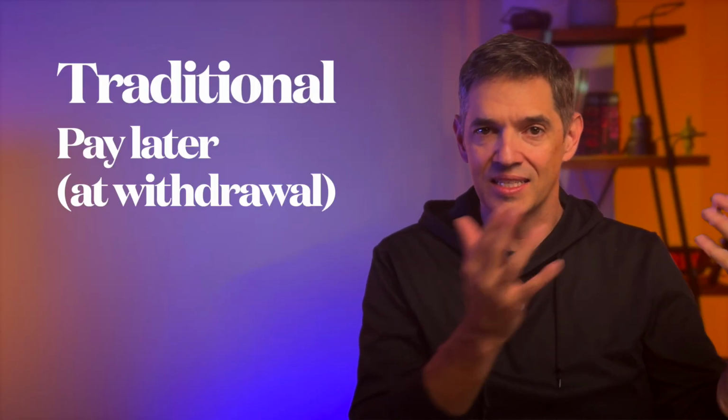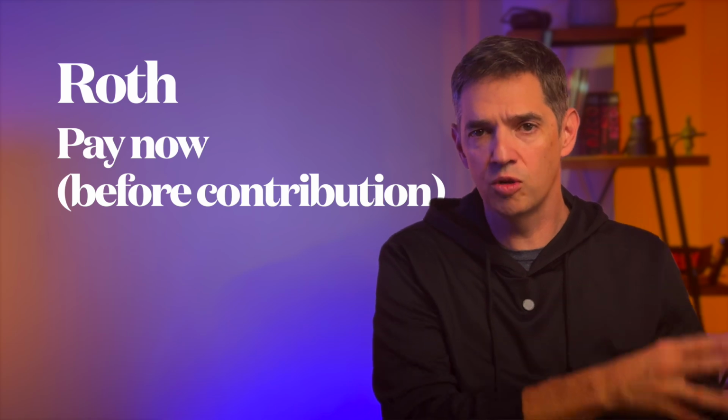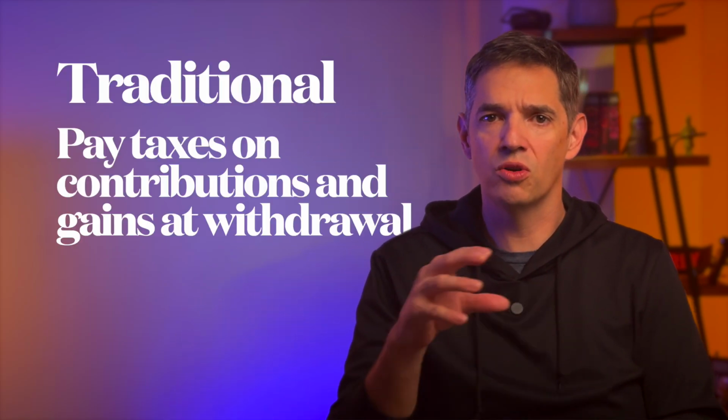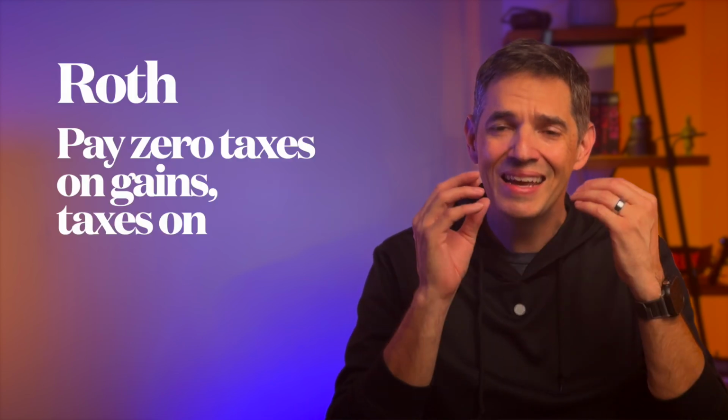The third difference between the traditional and Roth account is when you pay taxes on contributions. For traditional accounts, you'll pay taxes later when you withdraw in retirement. And for Roth accounts, you pay taxes on the contributions before you even contribute them. And then when you withdraw in retirement, you pay no taxes on the gains or growth that your contributions experienced. For traditional accounts, you pay taxes on your gains when you withdraw them in retirement. For Roth accounts, you pay 0 taxes on your gains.